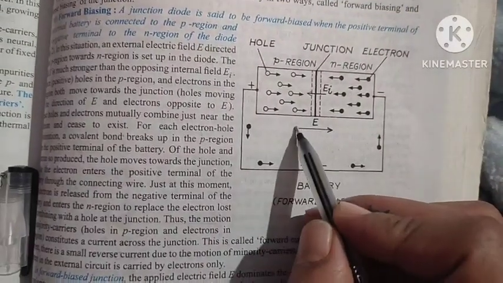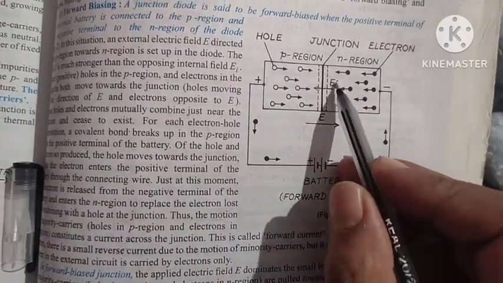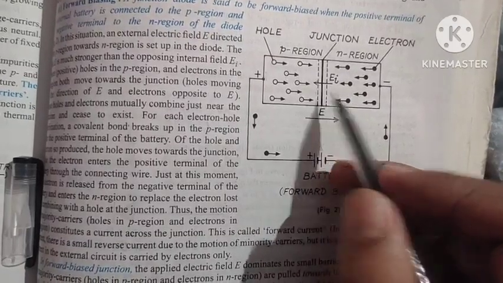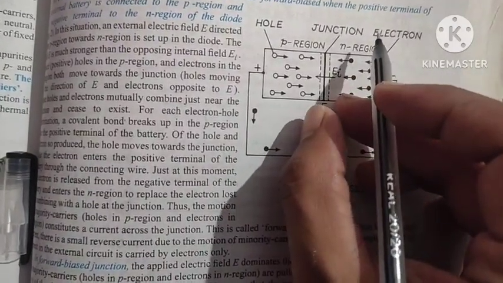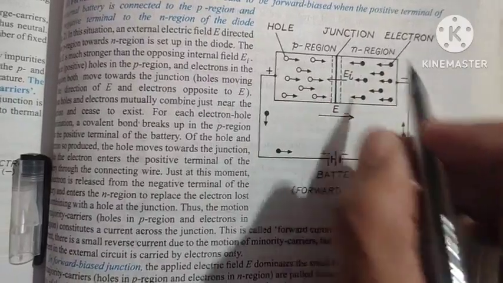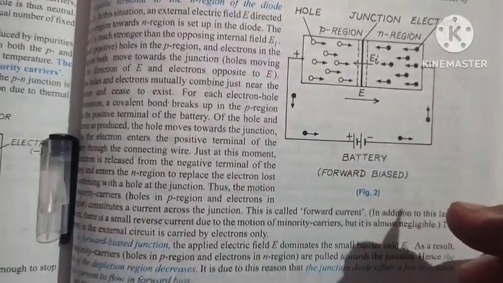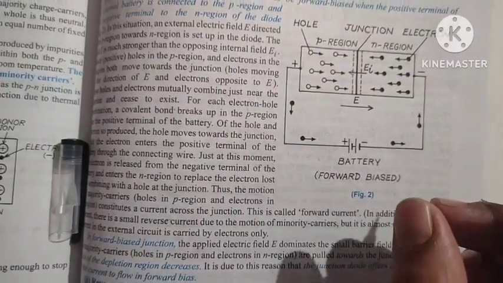Okay, in a forward bias junction there is one more important factor happening. Here the external electric field provided by the battery and the internal electric field are in opposite directions, so the net barrier potential would be smaller. Because of E minus E_i, the net barrier width will be smaller.